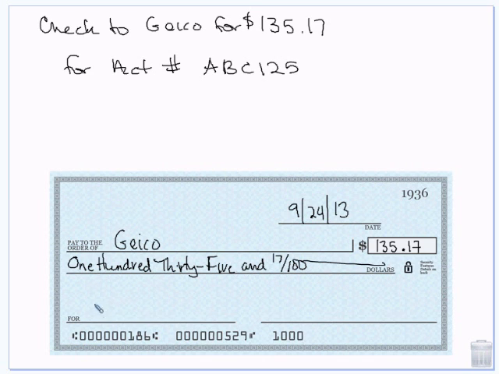And then I write my account number on it. And then I forget to sign it and I send it in the mail. Can they deposit it? No. If you did not sign your check, it is invalid. They'll have to mail it back to me and I'll have to send them a new one. So don't forget to sign it.